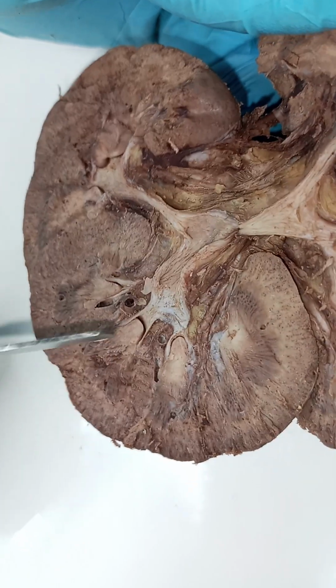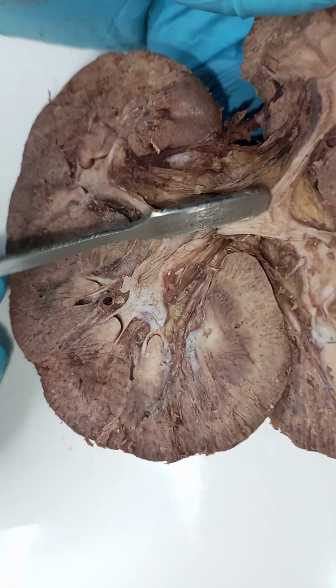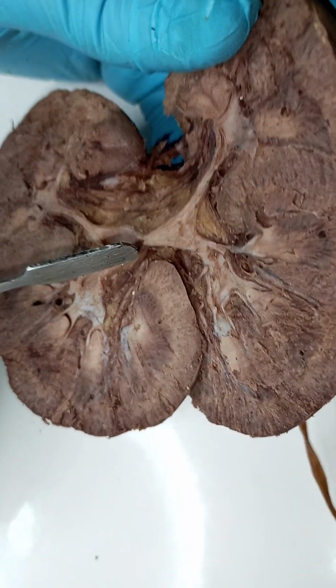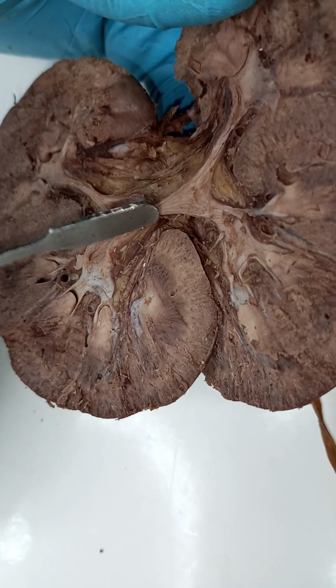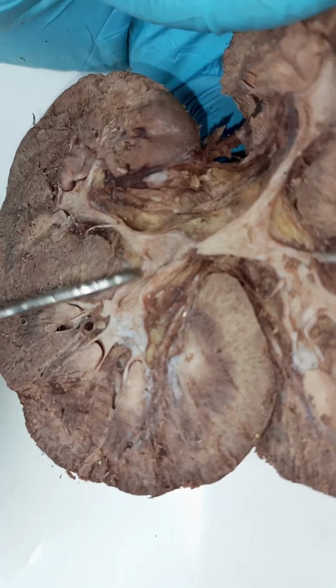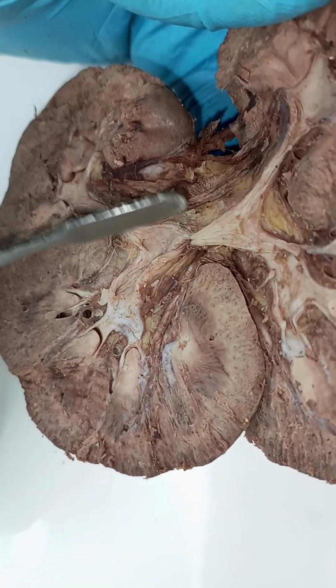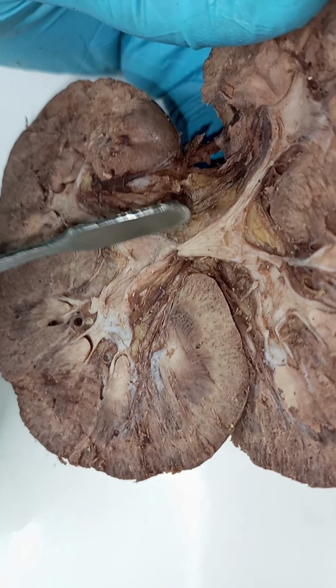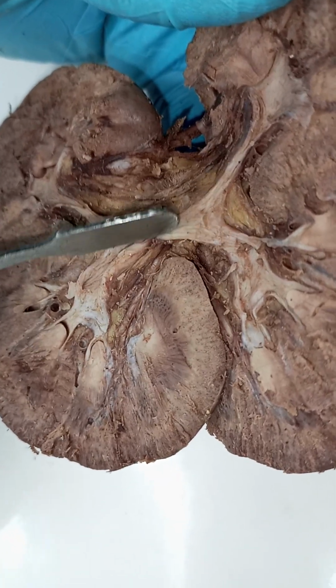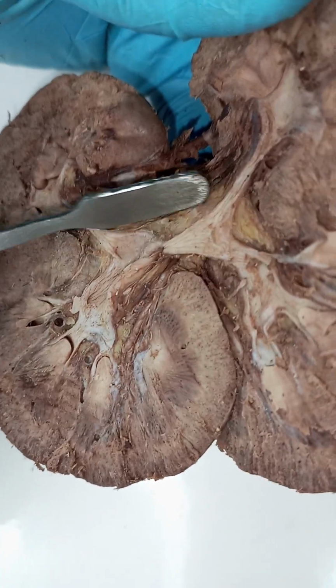And we also have in the kidney a kind of cavity here that contains the renal calyces, the blood vessels, and the nerves. This area is called the renal sinus, that contains fat like perinephric fat, and it is the most common site for renal cysts that we can see in the kidney.